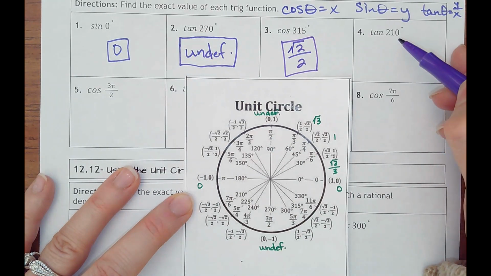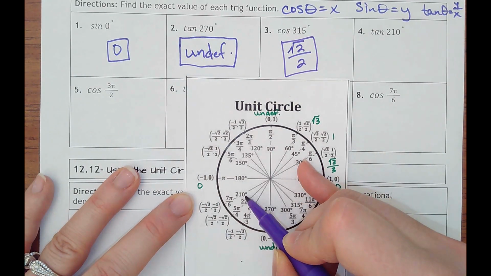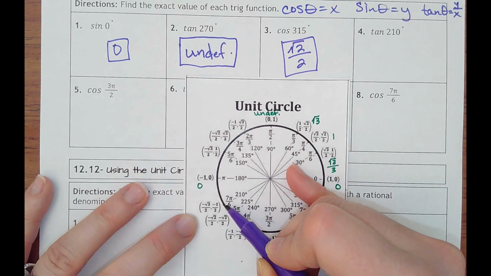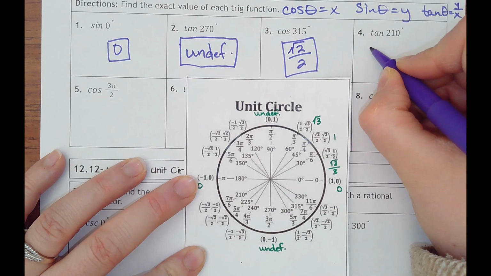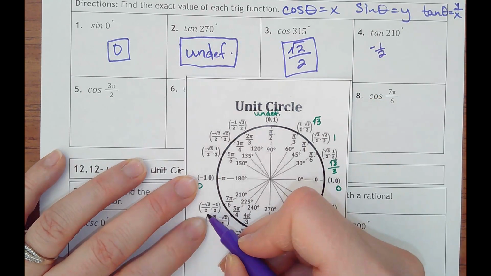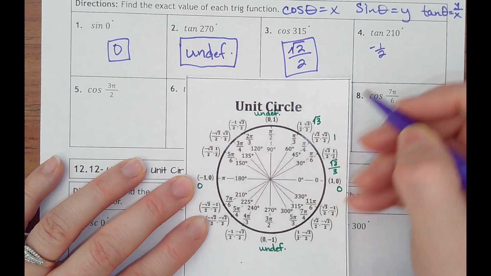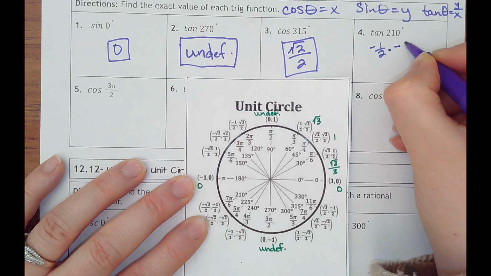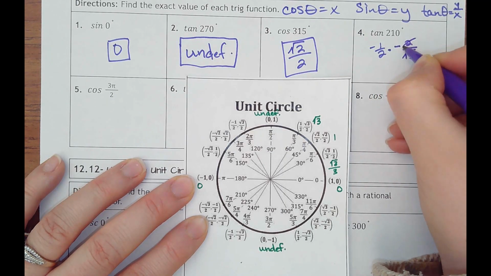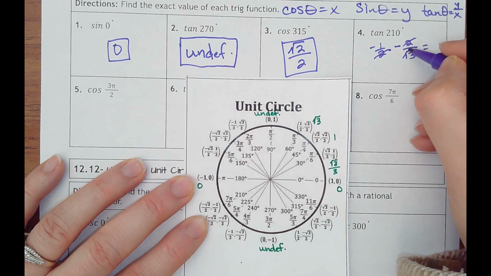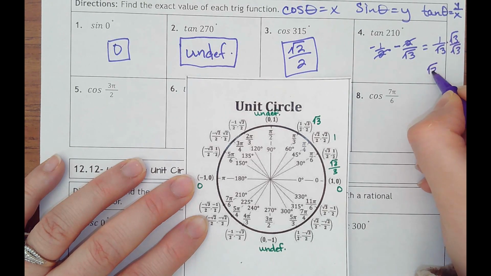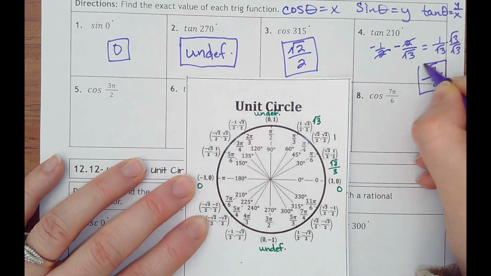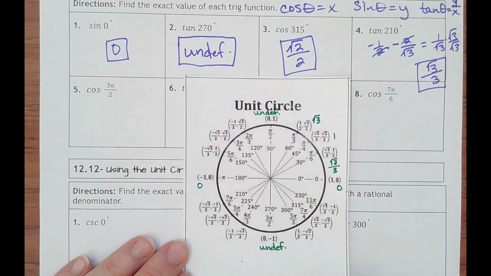Then we have tangent of 210. That's here. And tangent's y divided by x. So you got to do a little bit of work there. Negative 1/2 divided by this, but I'm actually going to multiply by the reciprocal, which means to flip it. 2's cross cancel. I get a positive 1 over square root of 3. I rationalize, and I get a square root of 3 over 3. And it is positive because I had a negative divided by a negative.